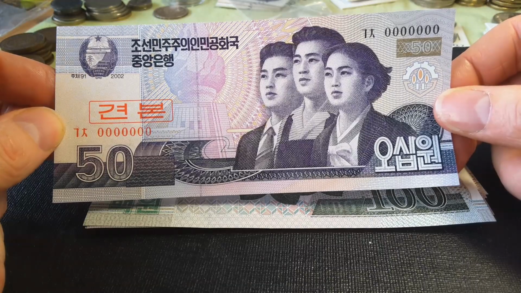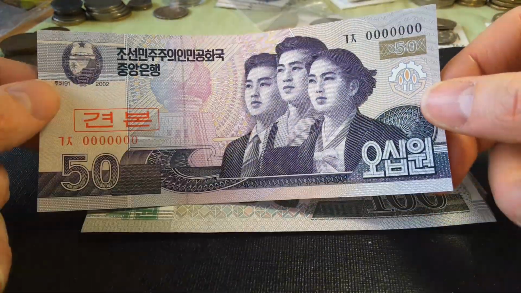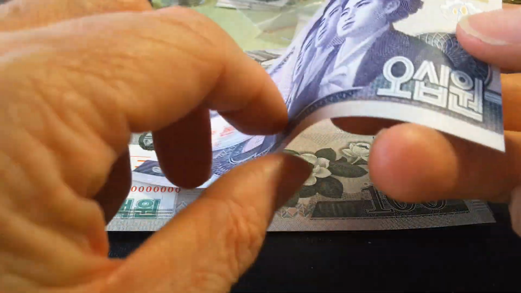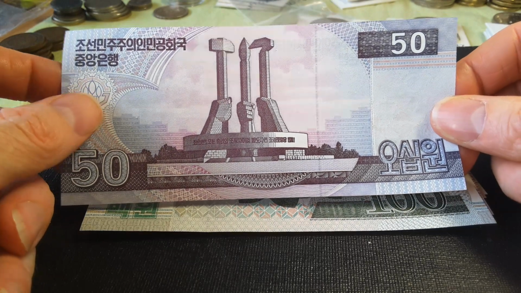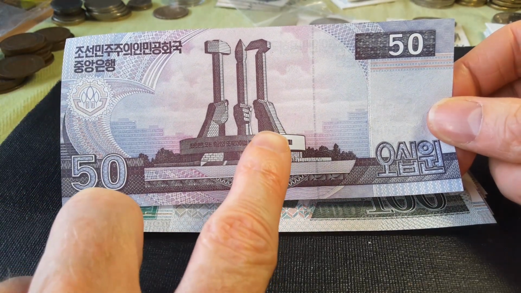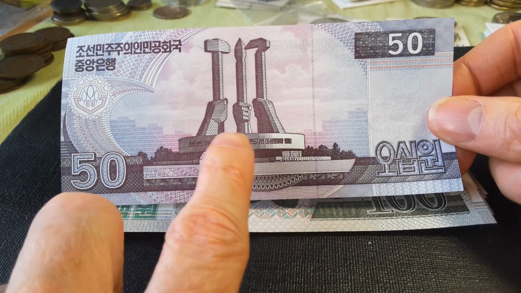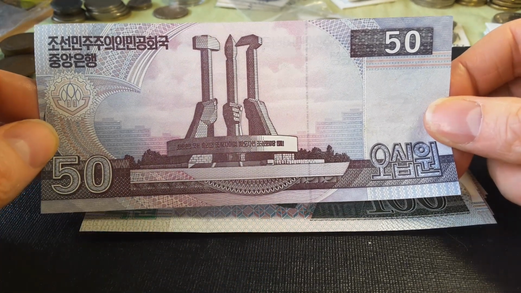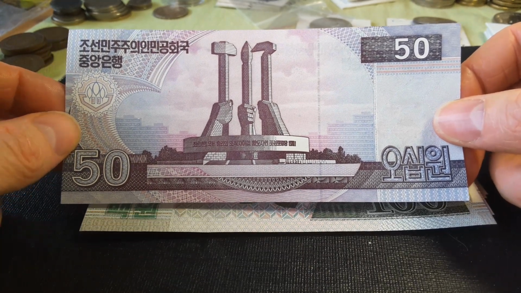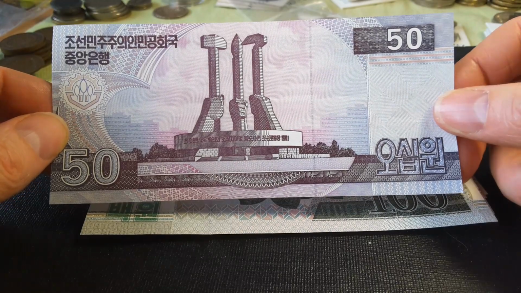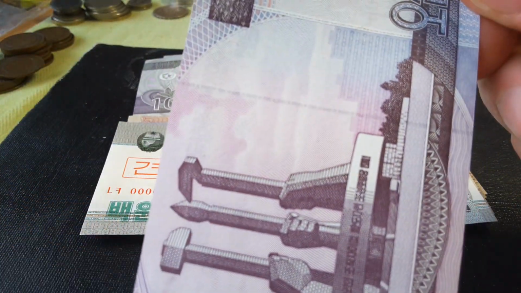And here we have a monument to probably progressive power. Oh, it could be a nuclear power station. Don't know which one it is. You have a more upgraded security feature here. And on the reverse, we have the Workers' Party monument. So we have the sickle for agriculture, the hammer for engineering, and what looks like a pen or a paintbrush for the working intellectual. And then we have the security thread, so you can probably see it a lot better now.